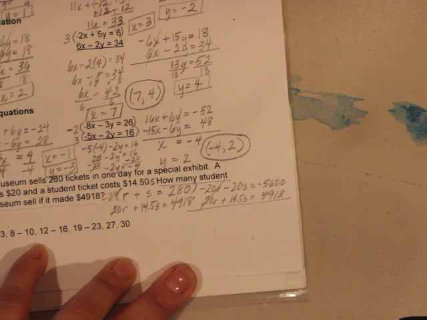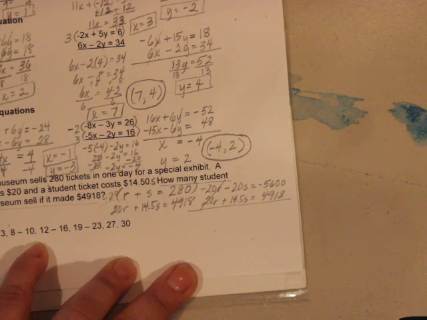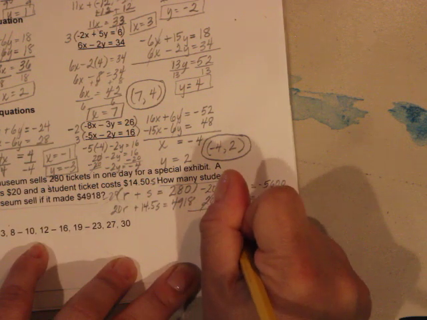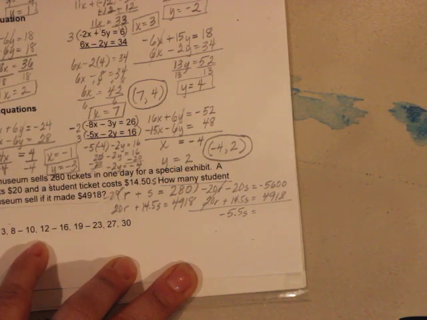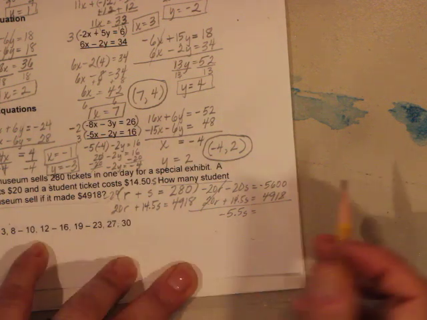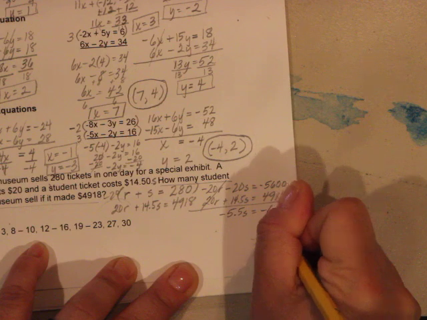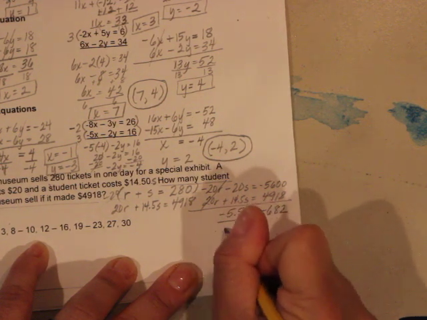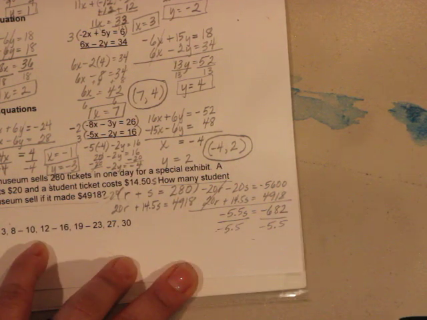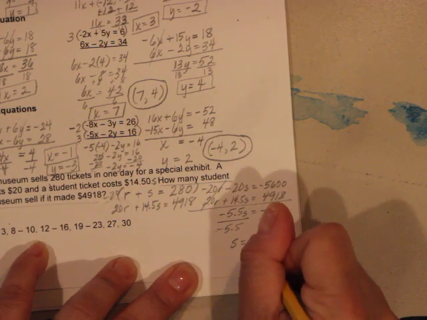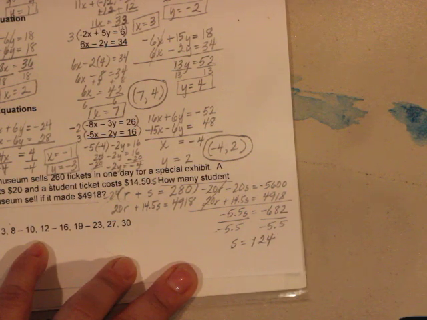So in your calculator or in your head, you'd put negative 20 and add 14.5, and I'm going to get negative 5.5S equals negative 5,600 plus 4,918, which is negative 682. If I divide that by negative 5.5, I get S equals 124. Okay, so that's how many student tickets the museum sold.